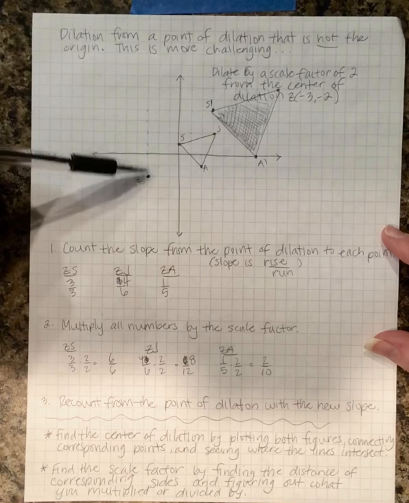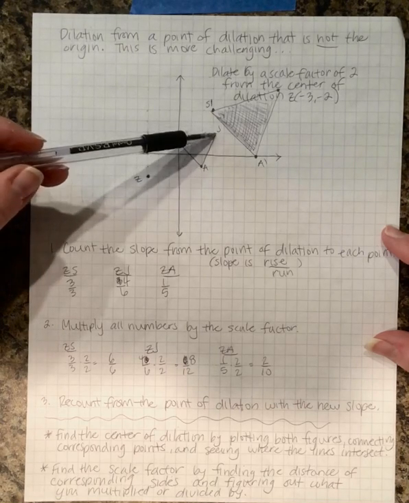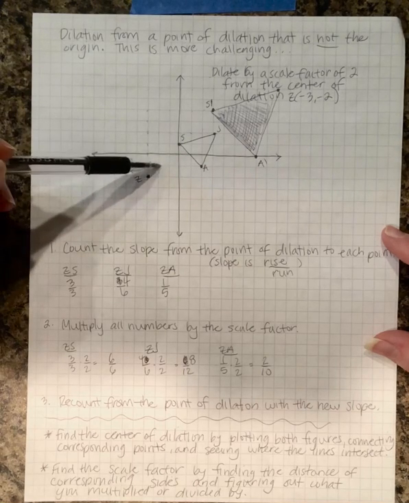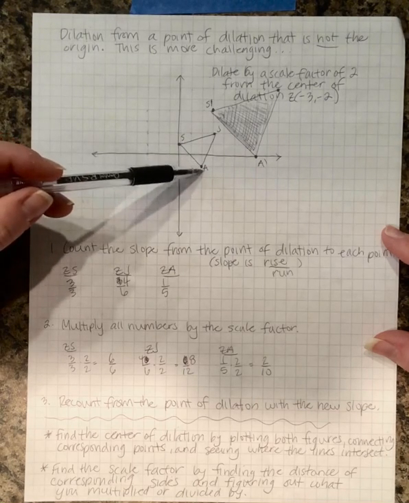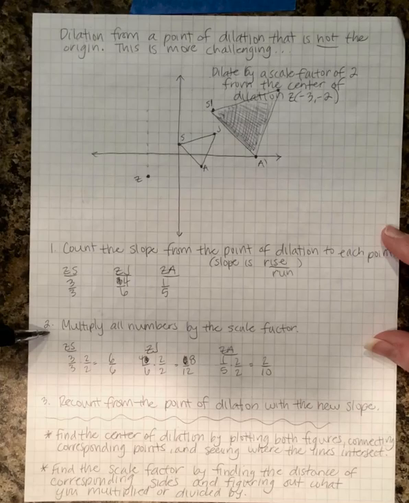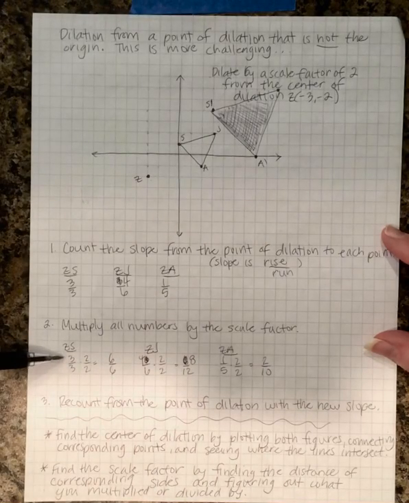Then ZJ, 1, 2, 3, 4, 1, 2, 3, 4, 5, 6. ZA, 1, 1, 2, 3, 4, 5. So I have my original slopes. What I'm going to do next is multiply all numbers by the scale factor. So since my scale factor is 2, I'm multiplying everything by 2.